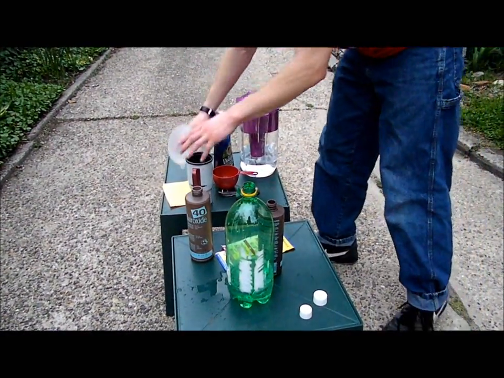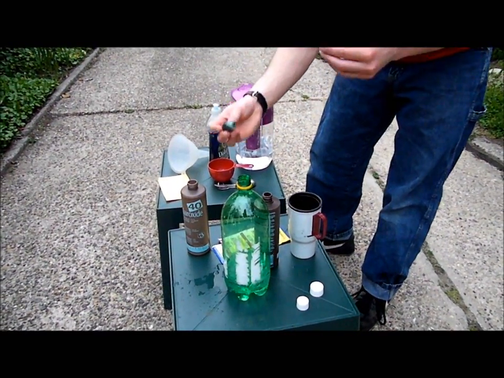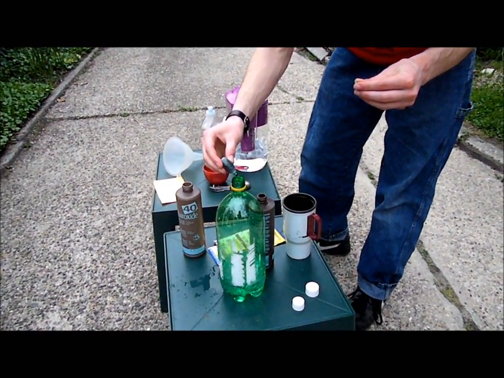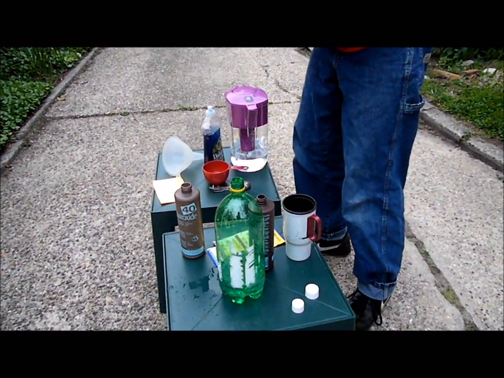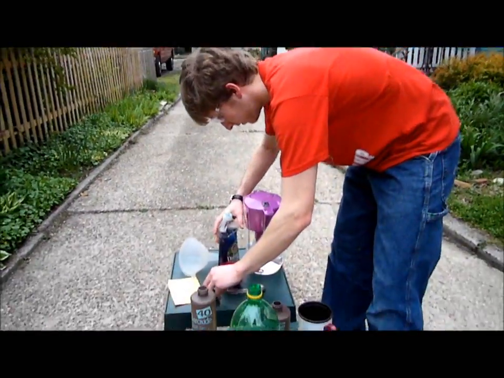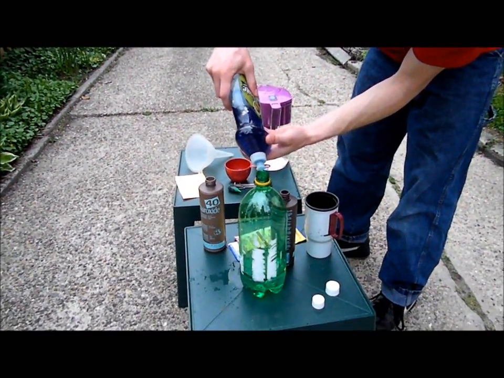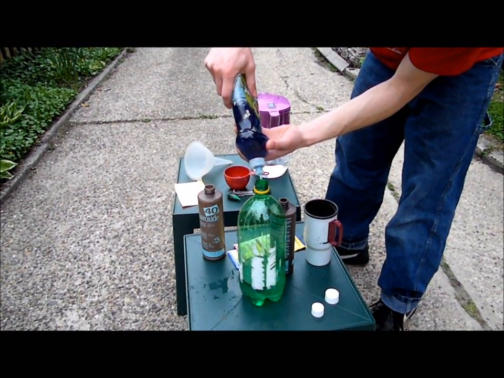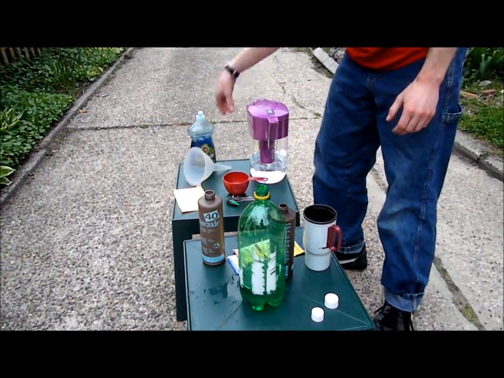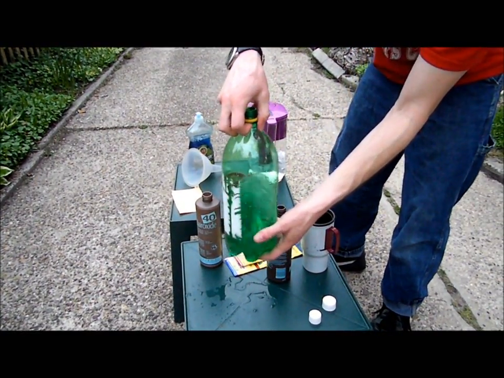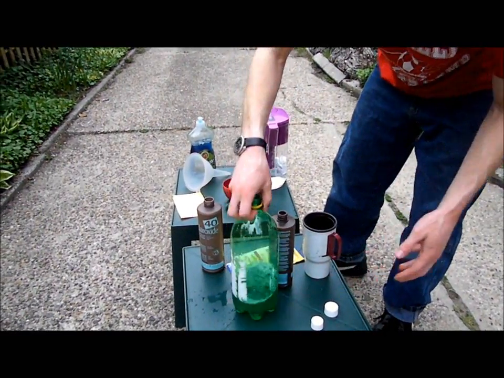Alright. So the next thing we're going to do is we're going to mix in a little bit of dye to add some color to our reaction. And a little bit of dish soap. That's going to help the reaction be a little bit more visible. Okay. Now we're going to prepare our yeast catalyst next after I mix this up a little bit. Okay. Should be good.